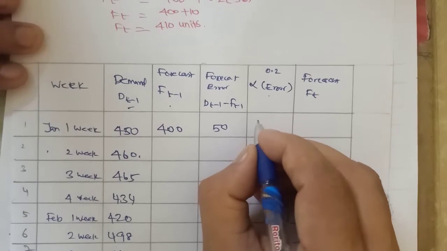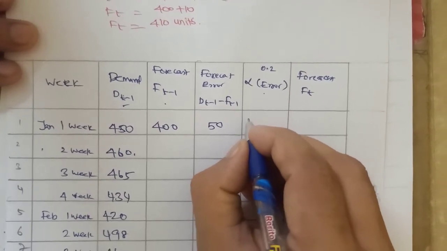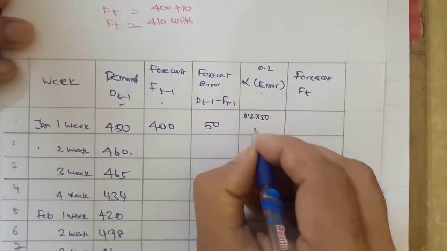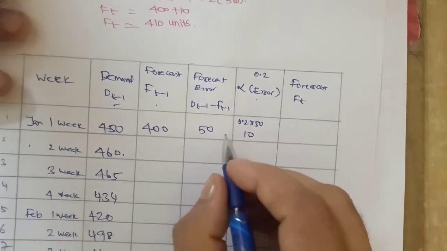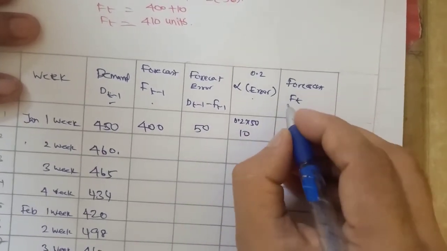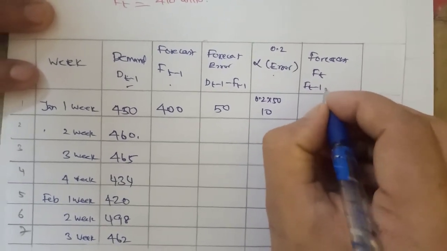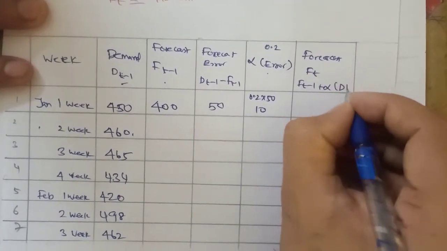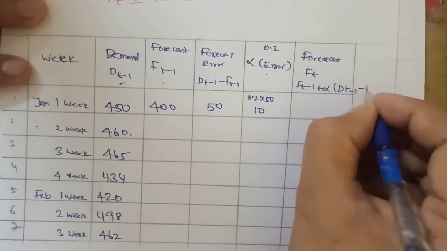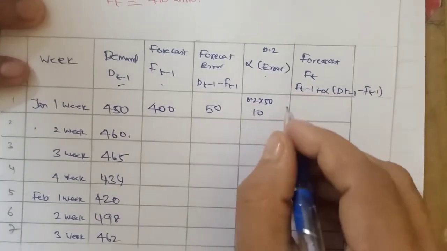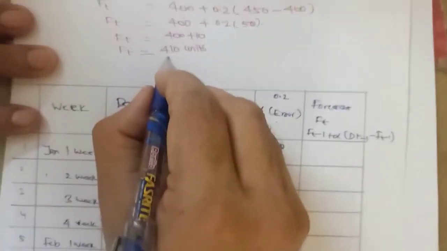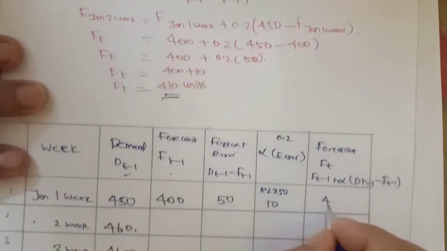Then multiplying with 0.2, 0.2 into 50, you will get 10. So finally for the forecast value, you have the equation alpha ft minus 1 plus alpha into dt minus 1 minus ft minus 1. For this, 410 we already worked out.